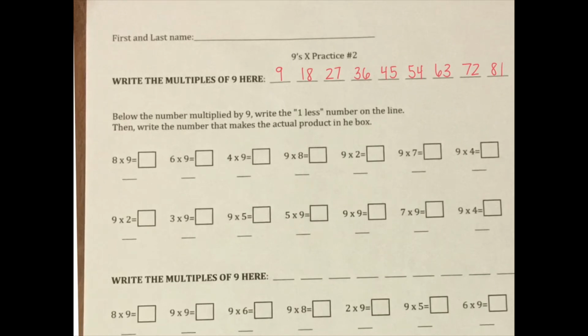So I'm going to say 8 times 9, 1 less would be 7, 72. 6 times 9, 1 less, 54. Then write 54 in the box. 4 times 9, 1 less, 36. 9 times 8, 1 less, 72. 9 times 2, 1 less, 18.